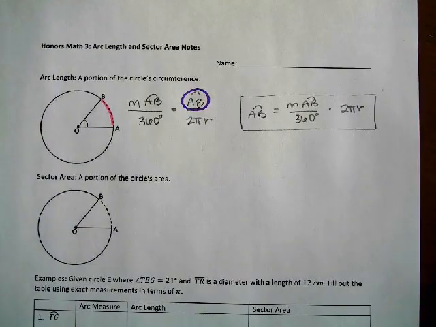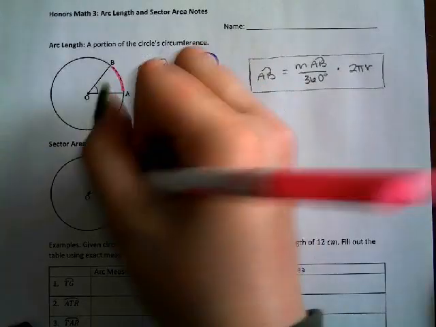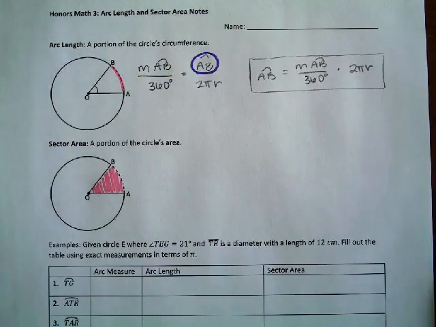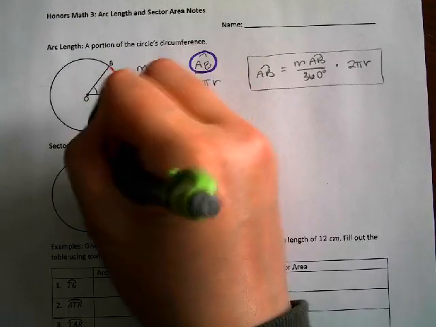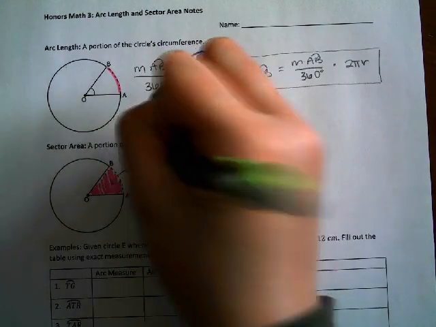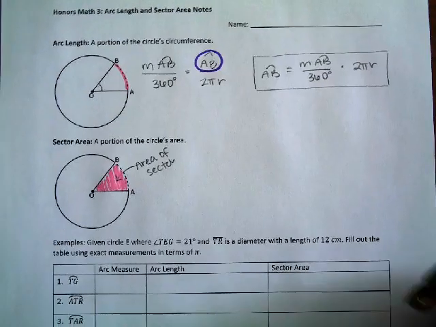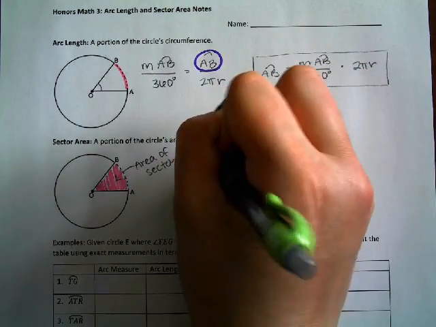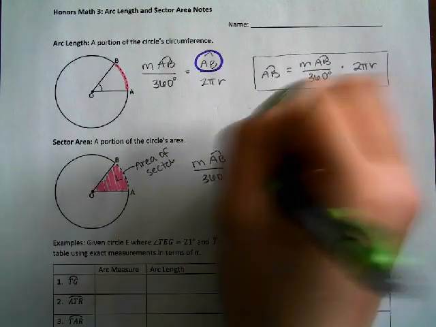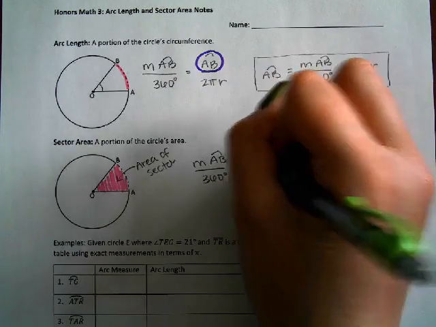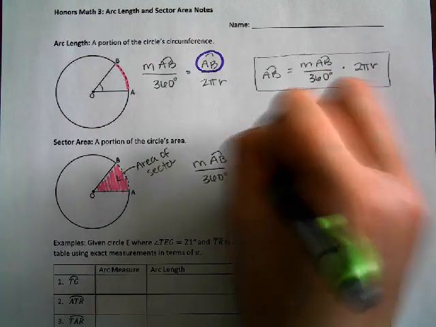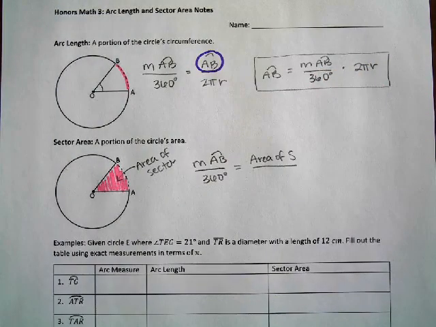All right, a sector area is similar. I always think of a sector area as like a piece of pie. So right here, there's our sector area. So we're going to say area of sector. And so we still say the measure of the arc from A to B out of the entire circle. And this time we're going to say the area of the sector divided by the area of the entire circle.